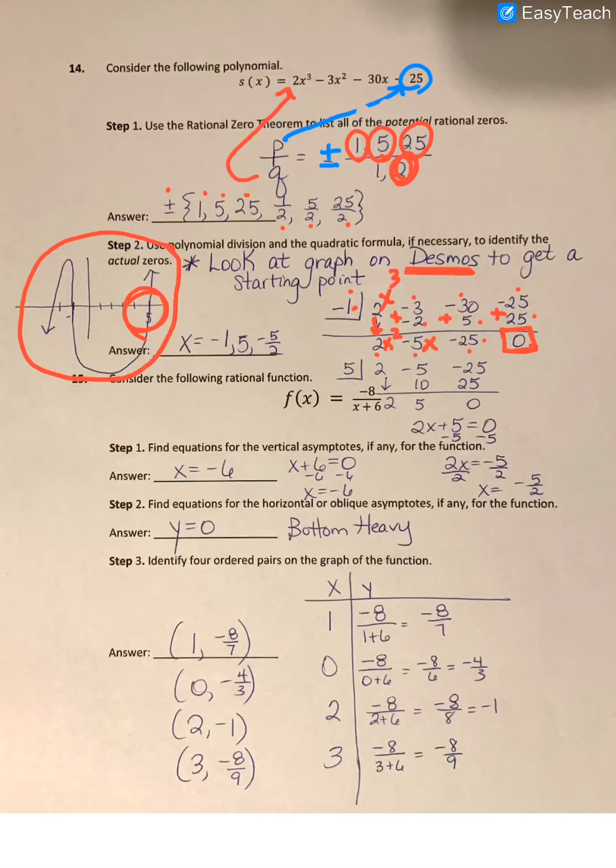So I went ahead and just did synthetic division again using those new depressed coefficients. Brought my 2 straight down. 2 times 5 is 10. When I added, -5 plus 10 gave me 5. 5 times 5 is 25. And again, this is what I like to see because that tells me I'm on the right track. So x equals 5 is also a solution.